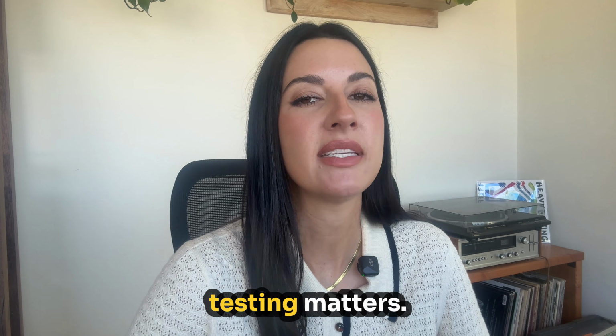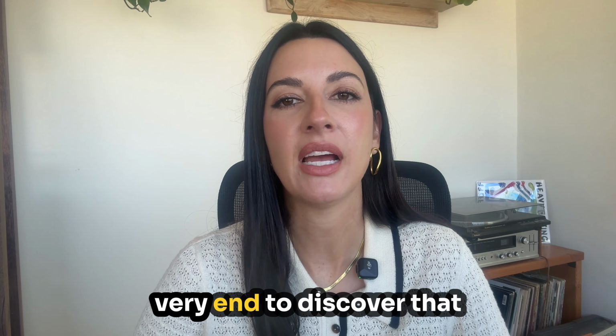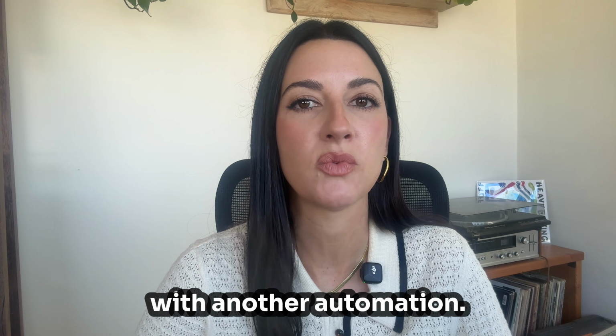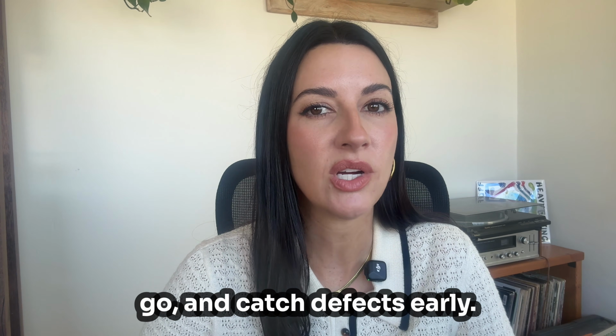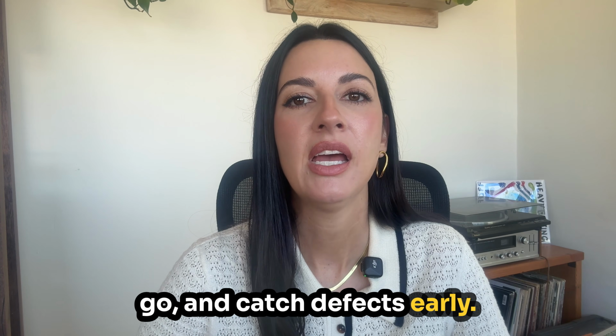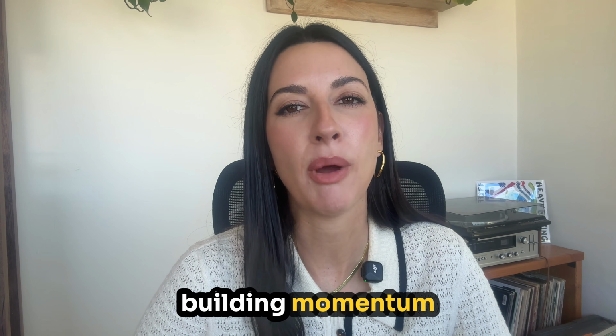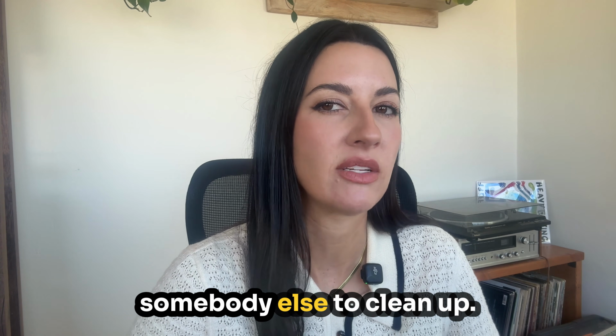This is also where testing matters. You do not wait until the very end to discover that an automation conflicts with another automation. You test as you build, document decisions as you go, and catch defects early. This phase is about building momentum without creating a mess for somebody else to clean up.